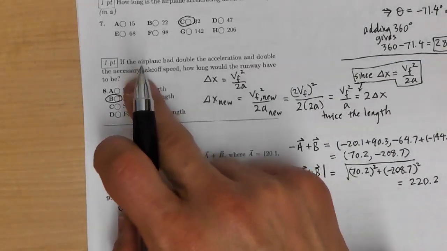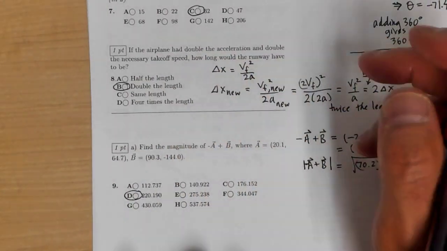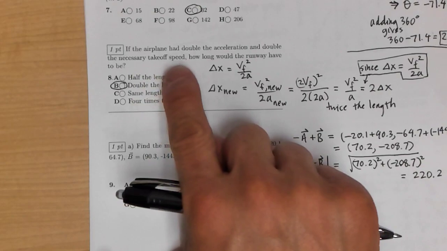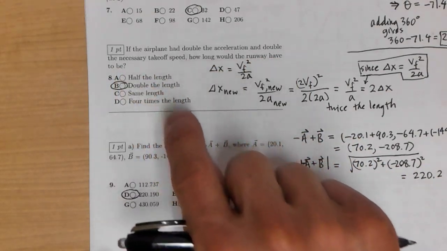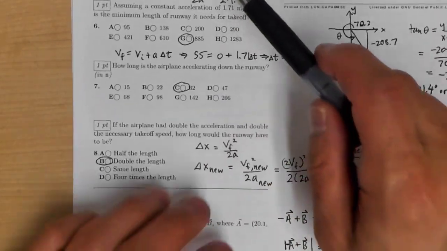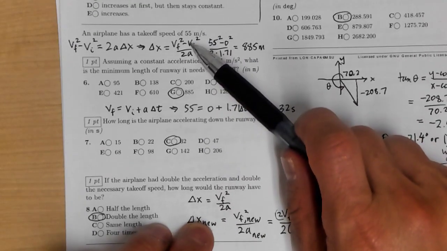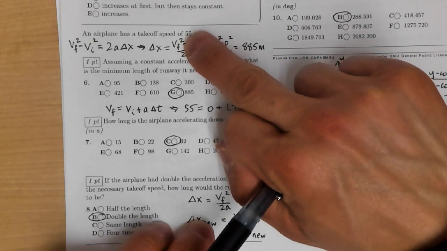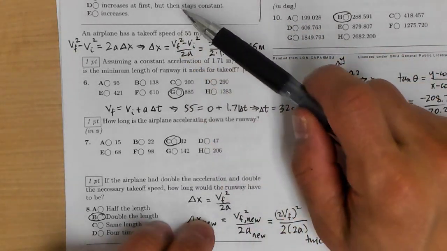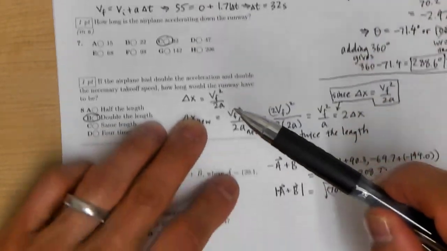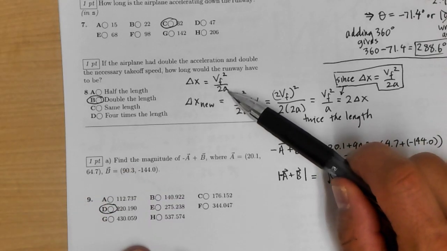If the airplane had double the acceleration and double the necessary takeoff speed, how long would the runway have to be? Let's figure out what we solved for up here. The initial speed was 0, so we can ignore it. So delta x is v final squared over 2a.